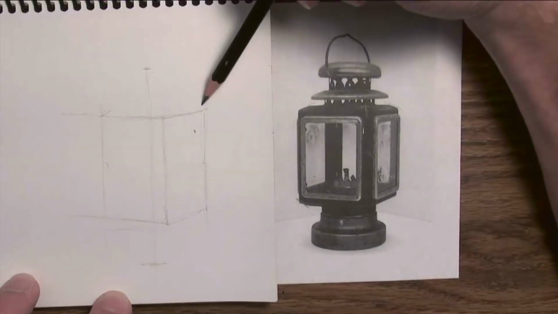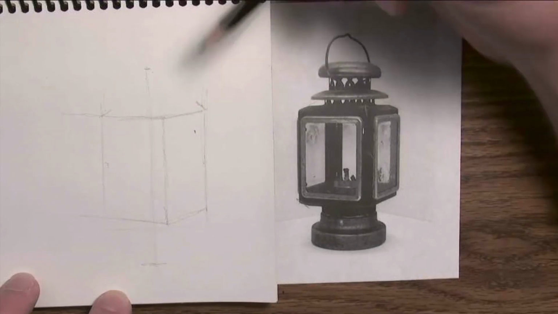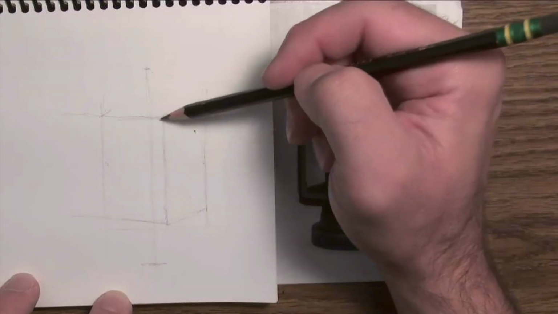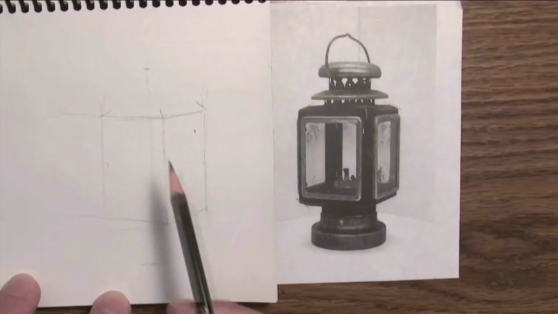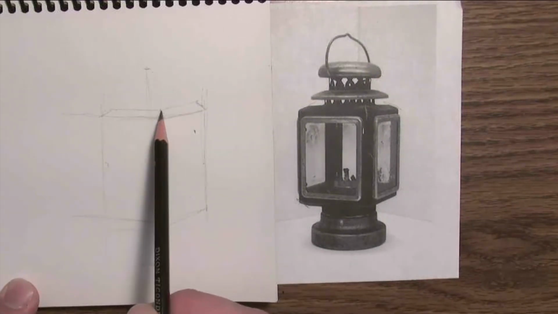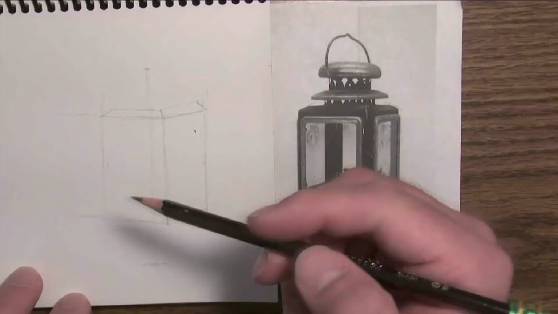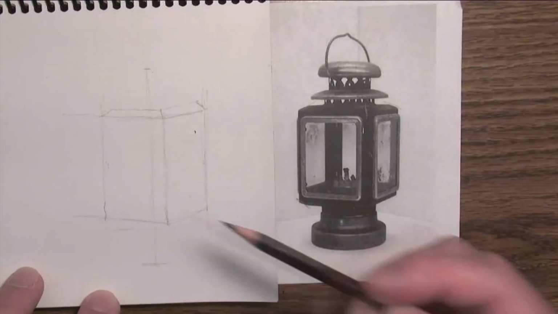Okay, so I'm taking the angle here. What's the angle on this? This way. And this is right in front of us, so the angle here is going to kind of meet in the middle. And then this is going to go back to there, and this is going to go to here. So that's that angle on the top. Now the angle on the bottom is not that pronounced, so I'm not going to worry about that.